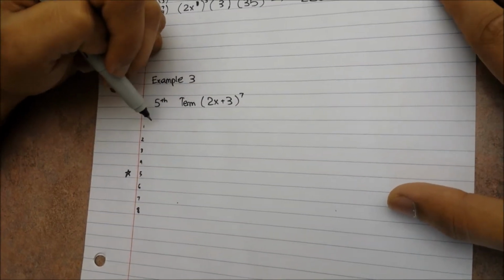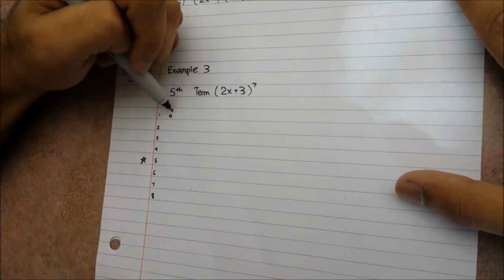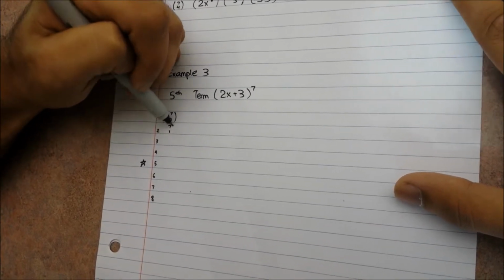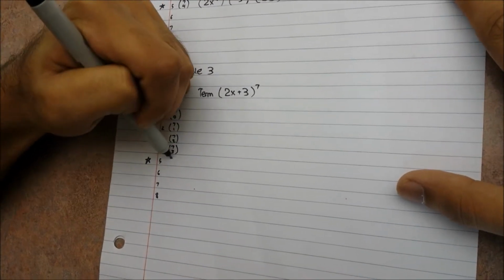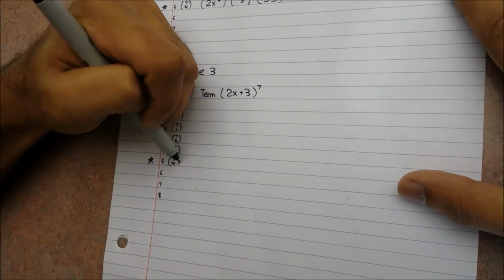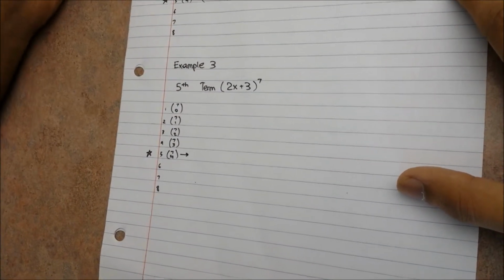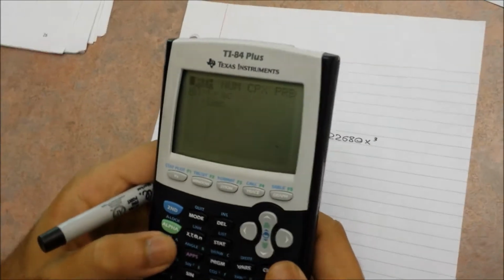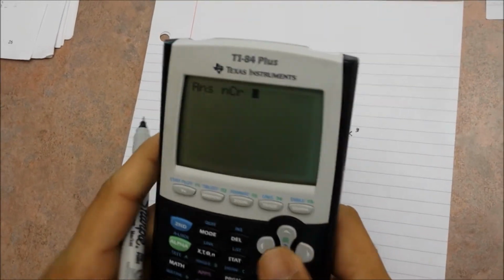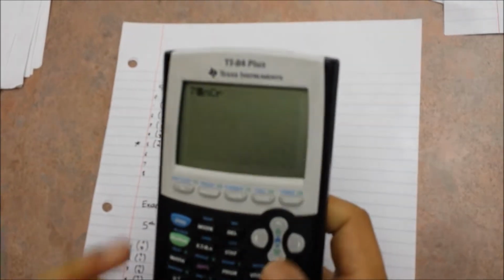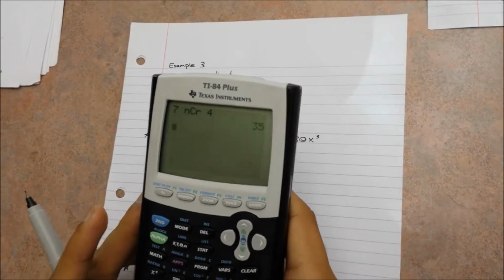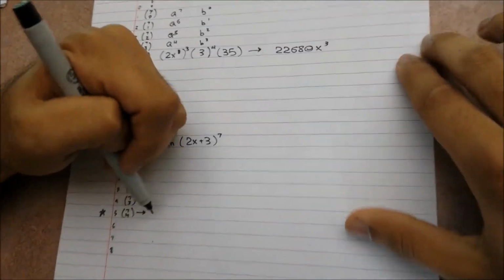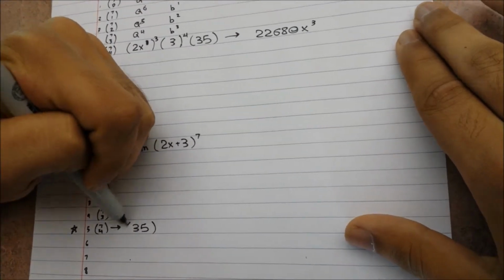To find these coefficients, it's just a regular equation: 7 combination 0, 7 combination 1, 7 combination 2, 7 combination 3, 7 combination 4 for the one that we were trying to find. When you do 7 combination 4 in your calculator, you go to math, probability, it's the 3rd one, scroll over, and 7 before the combination application, and then 4, and hit enter, and it should give you 35. So that's your coefficient for this problem.